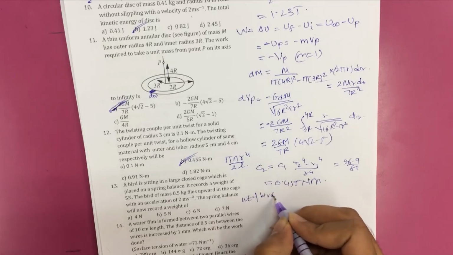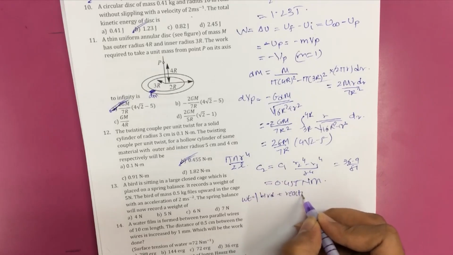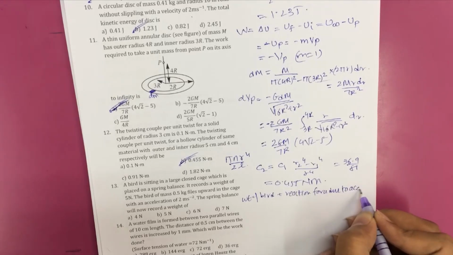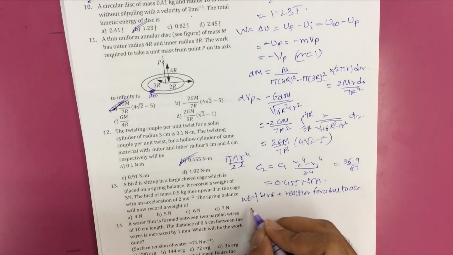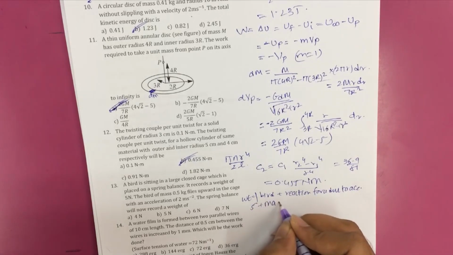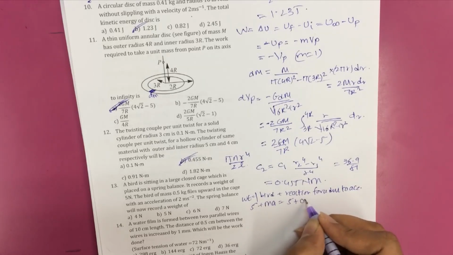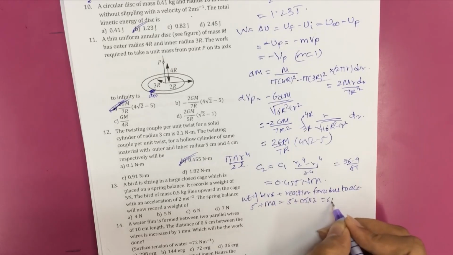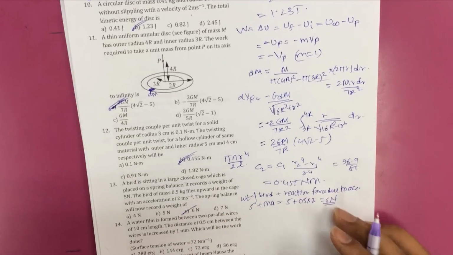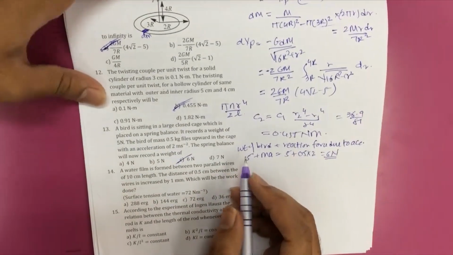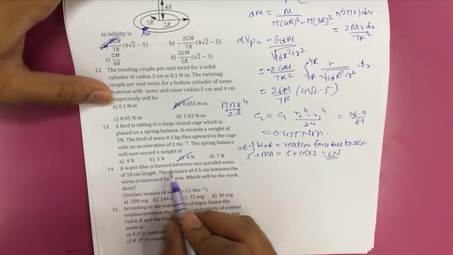The effective weight will be the weight of the bird plus the reaction force due to the acceleration of the bird, which is basically 5 plus ma, which will be 5 plus 0.5 into 2, which is basically 6 Newton. So your correct answer is 6 Newton.